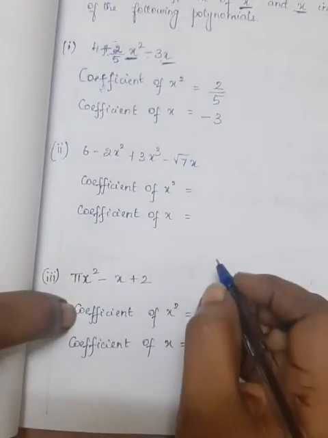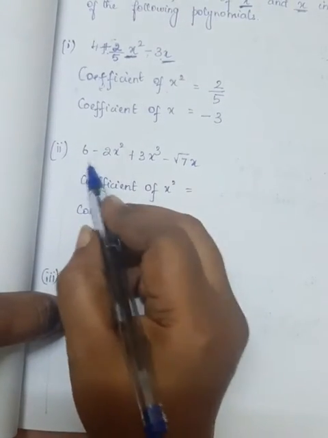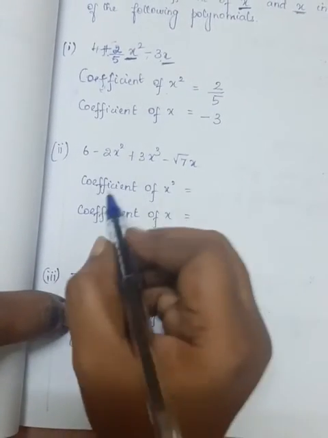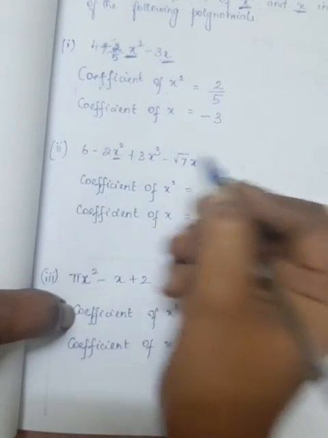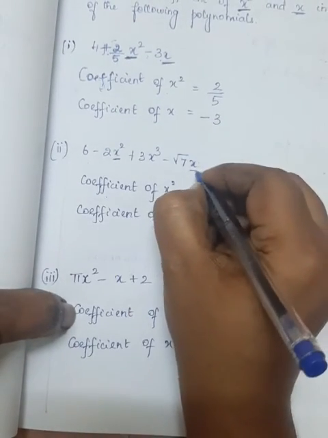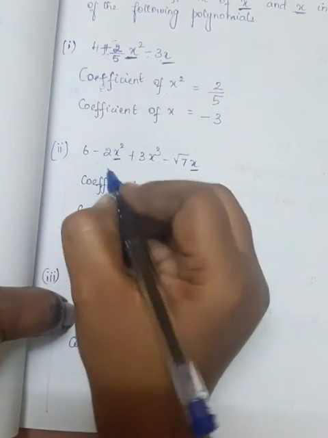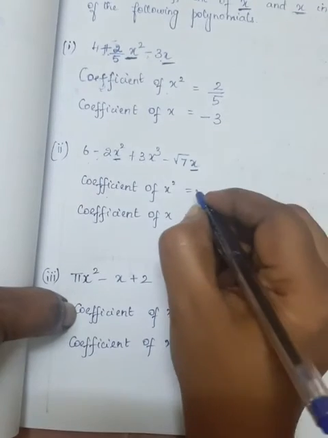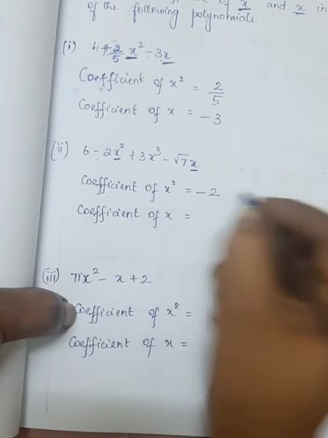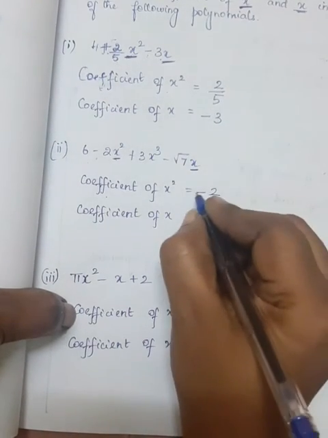So now see the second subdivision question. From the given polynomial, you have to take and write the coefficient of x square. So x square is here, and then coefficient of x is here. Now take the value before x square, it is minus 2. Coefficient of x square is minus 2. Take it along with the sign and write.